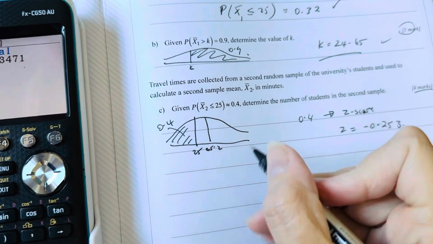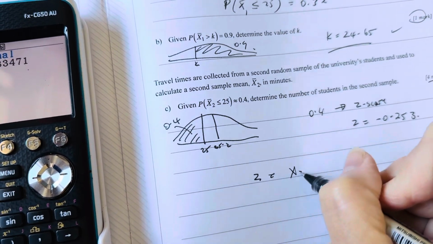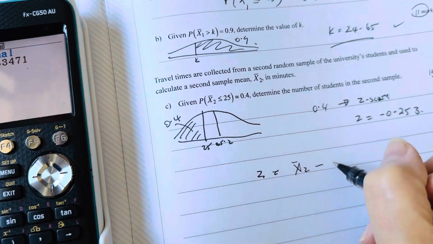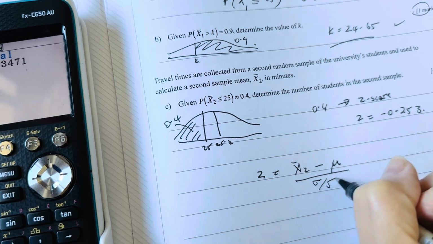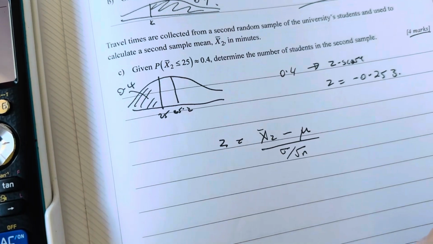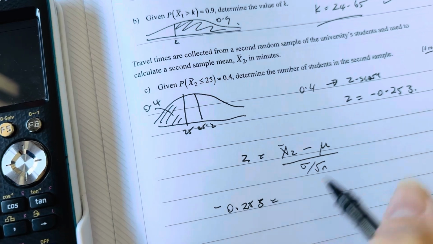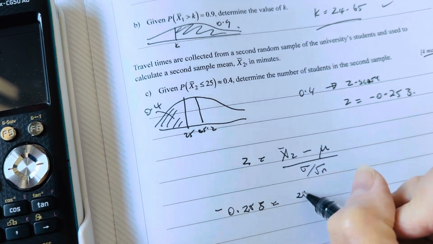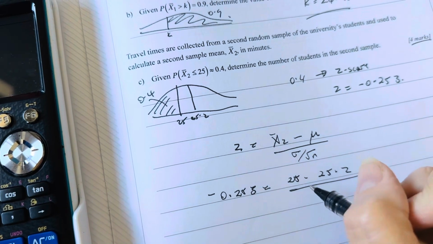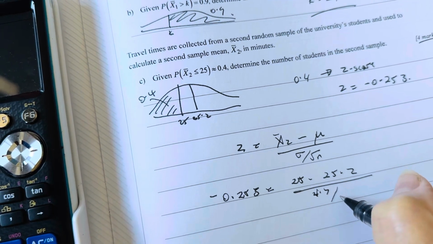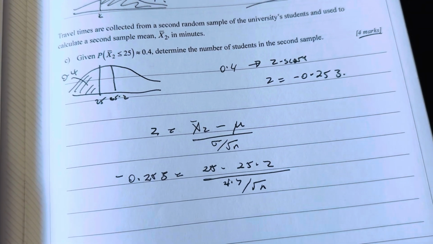Now you know that the z is your x̄2 take your population mean divided by your standard deviation. So then that's negative 0.253 equals 25 take 25.2 over the 4.7 over square root of n. We do not know what n is.